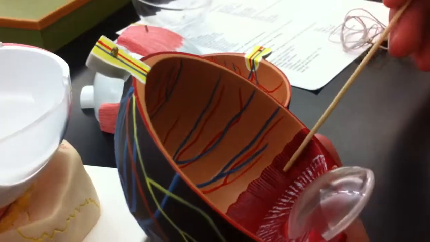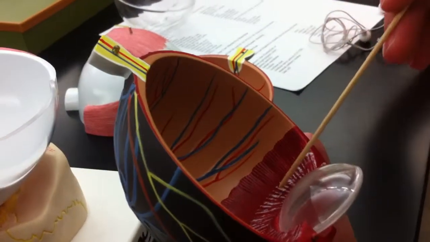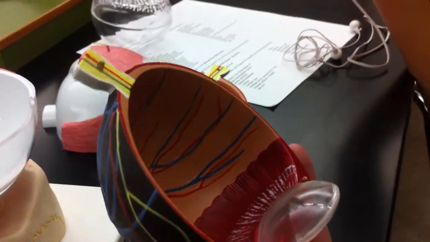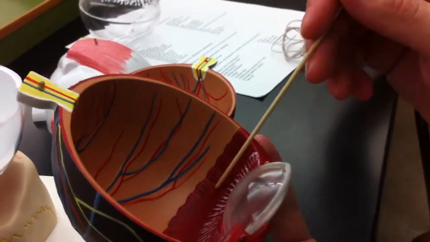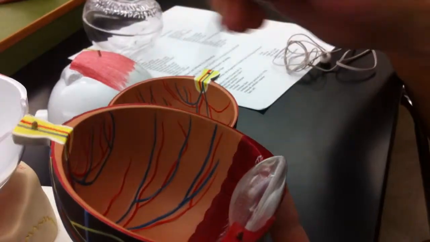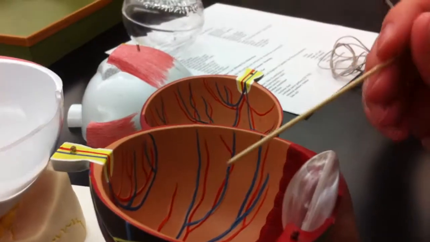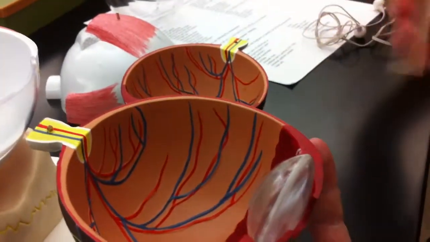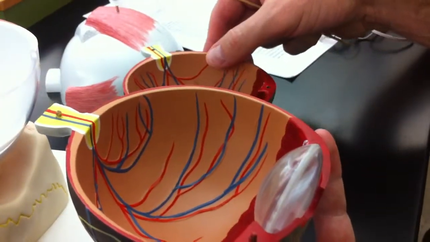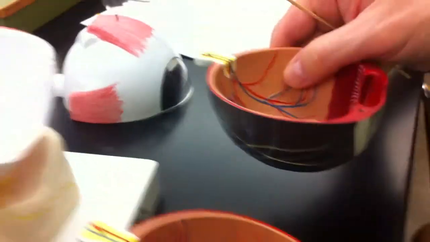This is called the ora serrata. You don't have to know that for the exam, just for orientation purposes. Ora serrata and then the retina. What's interesting about the retina is there are several important locations that you would want to know. I'm going to switch pieces here so that you can see them.